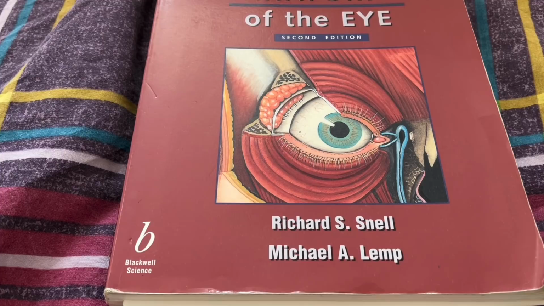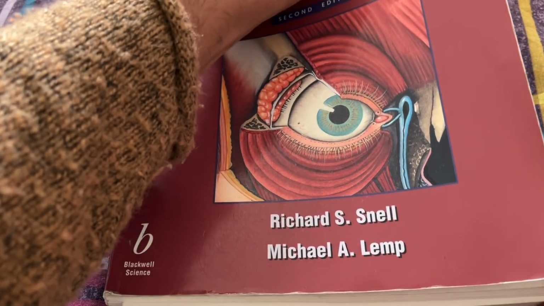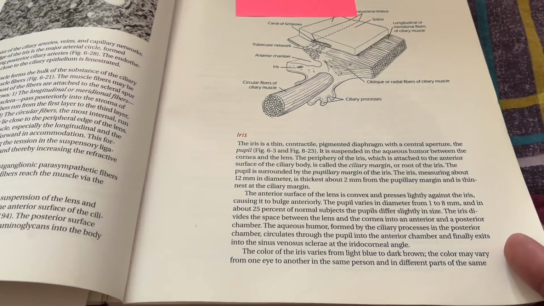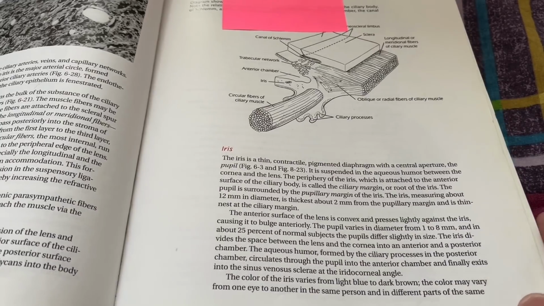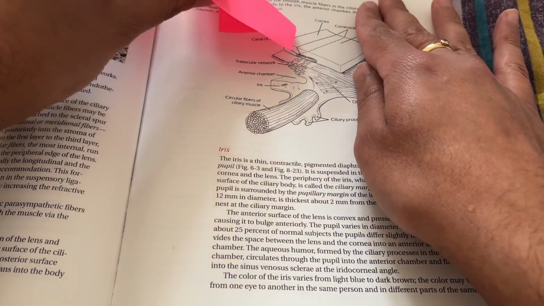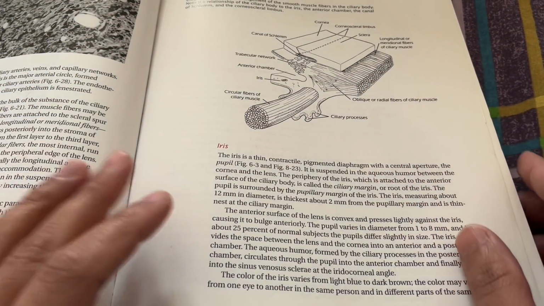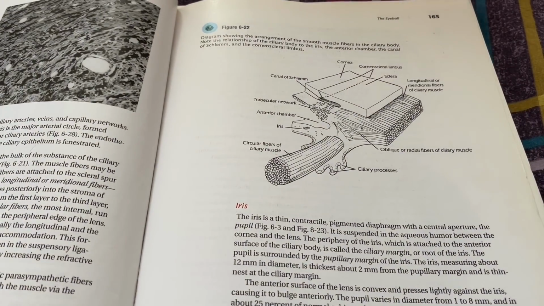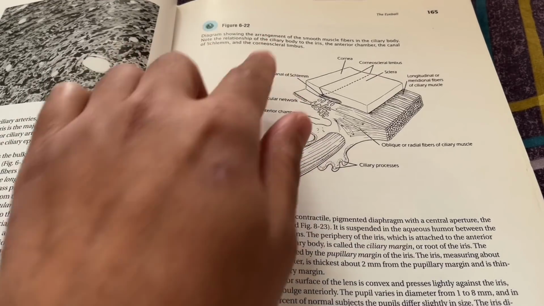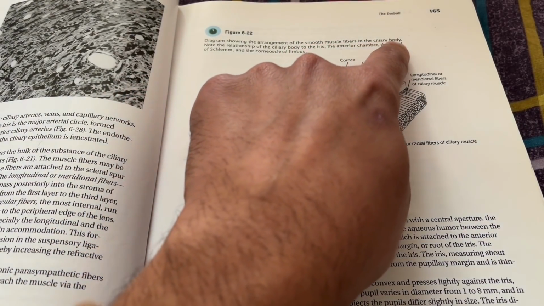So we're going to dive to a specific area selected. This is a very old book. Some of the pages are a little bit loose. Okay, so this is our first diagram here, showing the arrangement of smooth muscle fibres in the ciliary body.